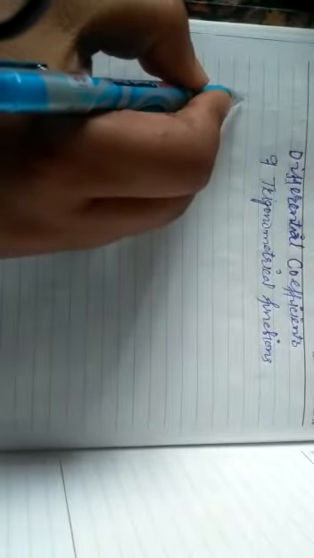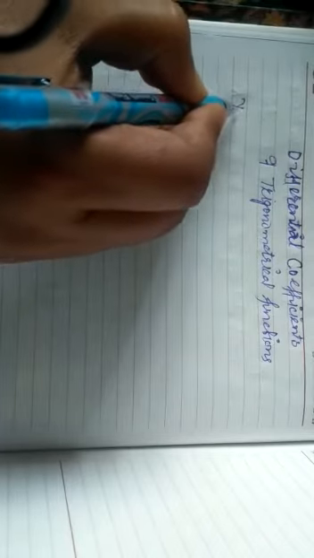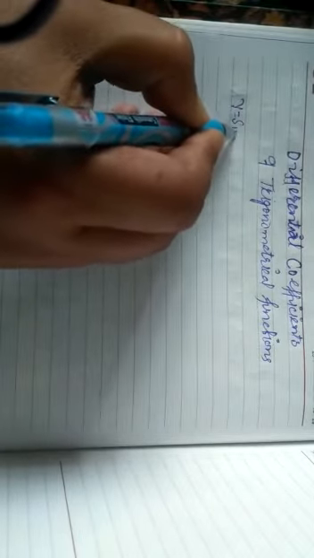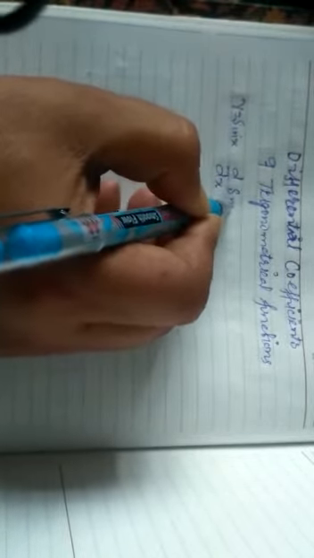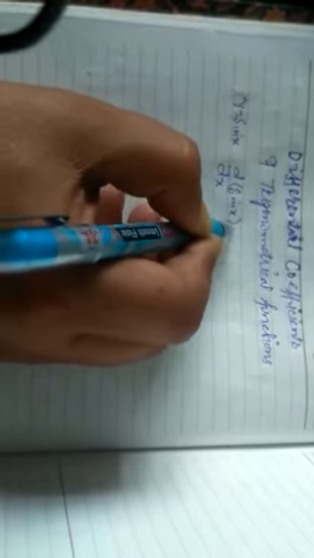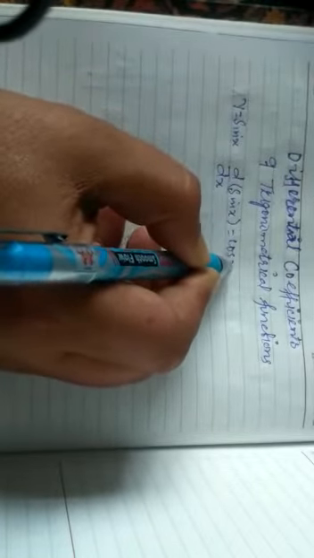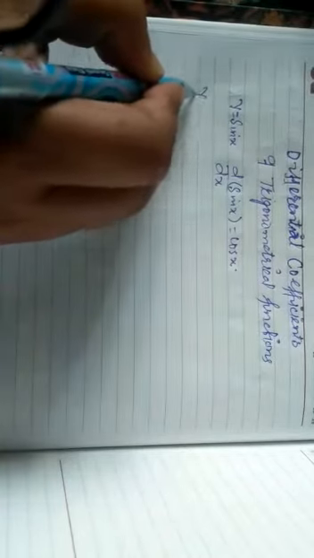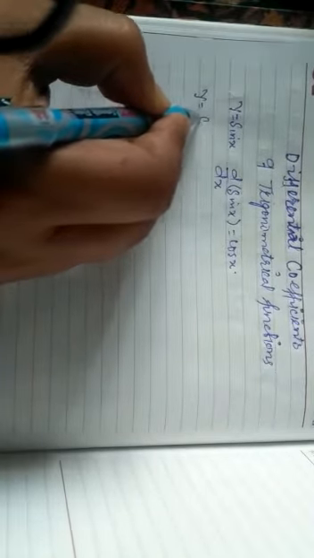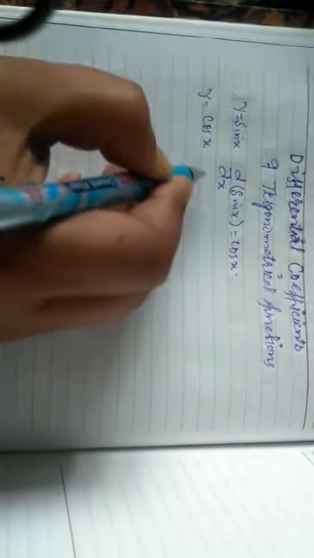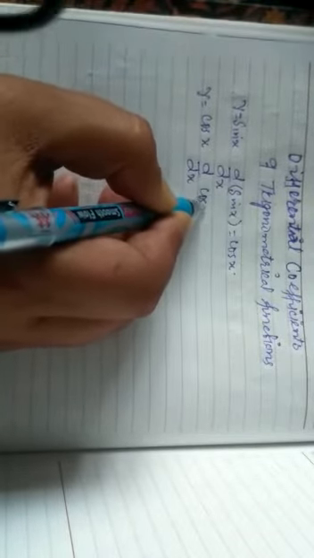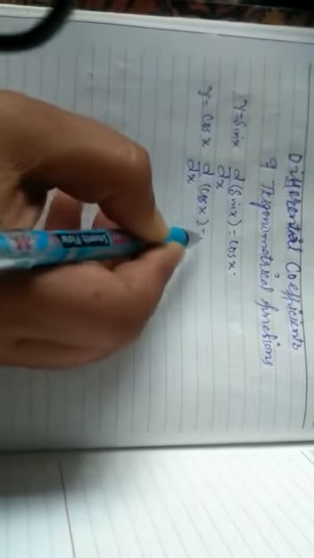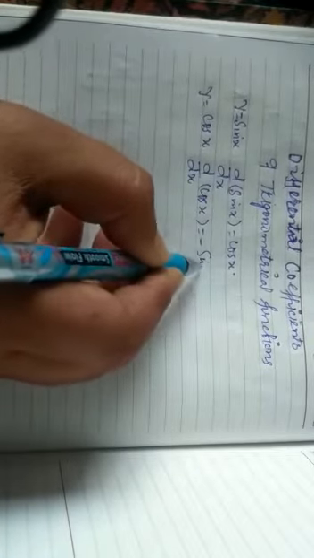For example, if we have y equals sin x, then d by dx of sin x, the first function, comes out to be cos x. Similarly, if y is cos x, what we calculated is that d by dx of cos x equals minus sin x.